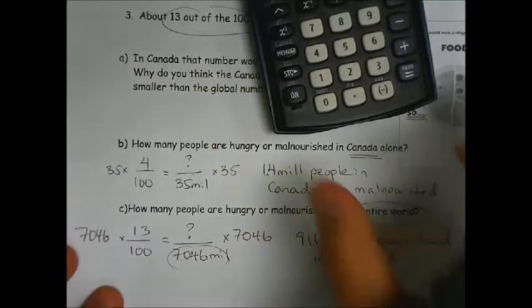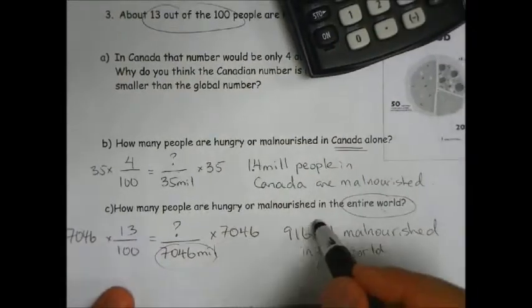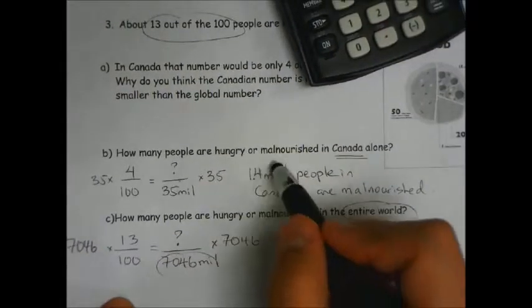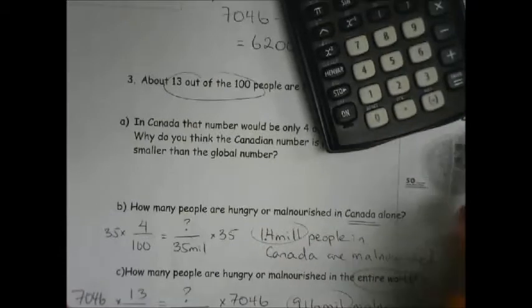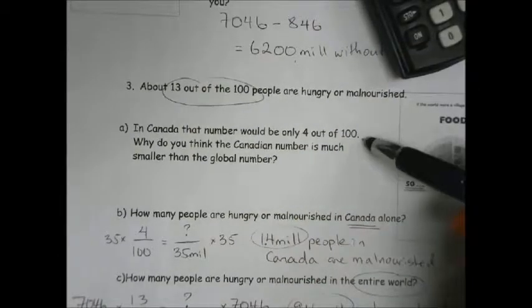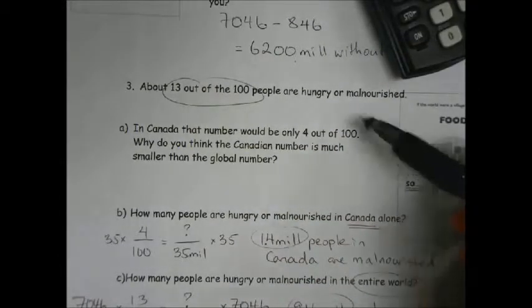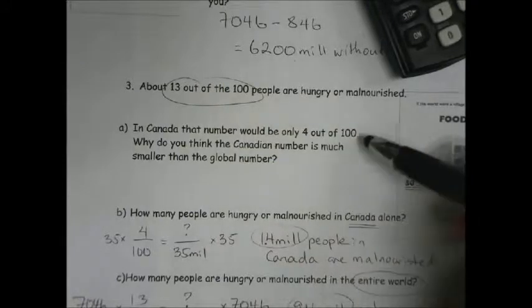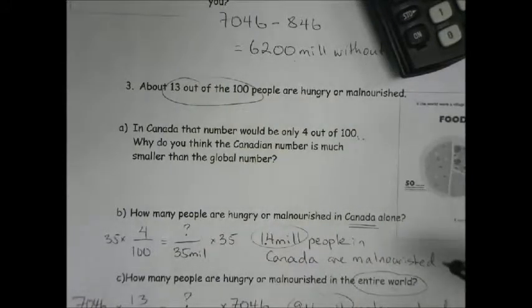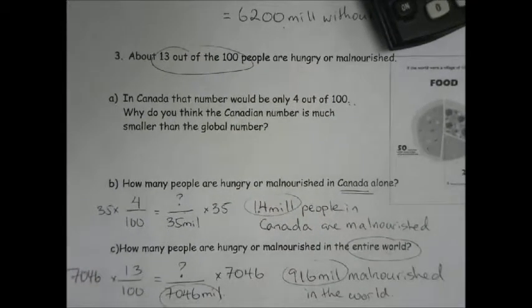Okay? So that's the entire world. That's Canadian. And we, of course, saw here that it's very disproportionate, right? 13 out of 100 in the world, only 4 out of 100 in Canada. Okay? So that's that.